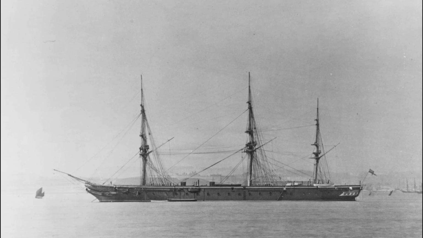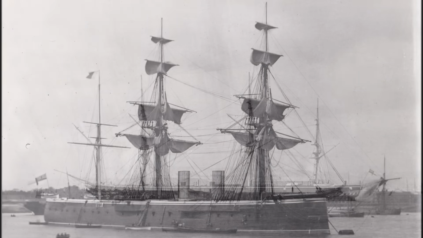And so there was no equivalent to what would later be thought of as a cruiser, or a torpedo boat, or a destroyer, or anything like that in the main battle fleet.